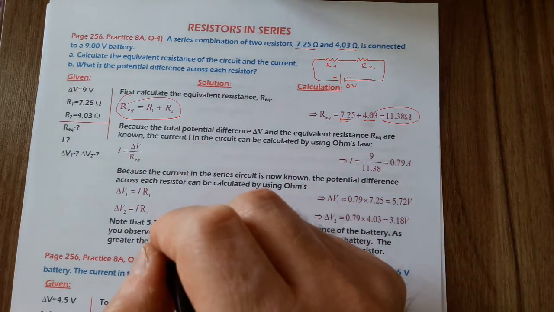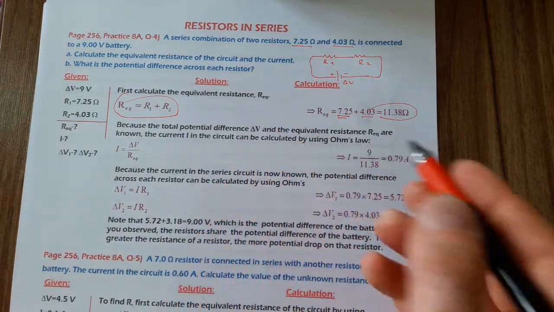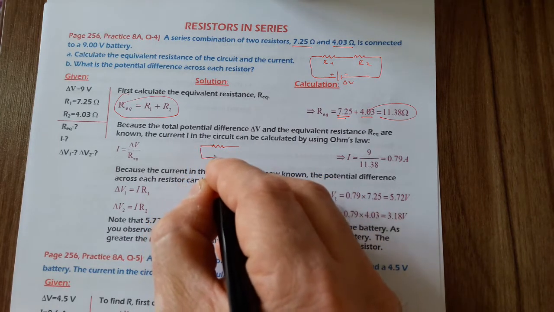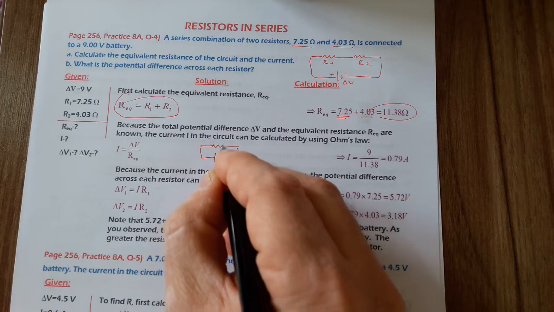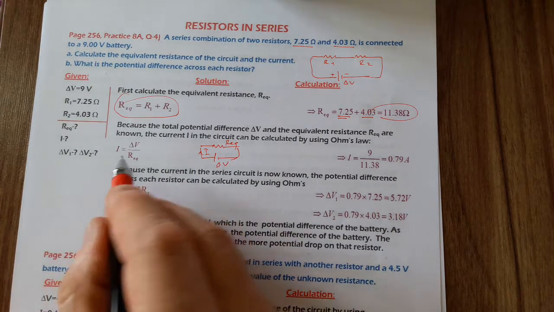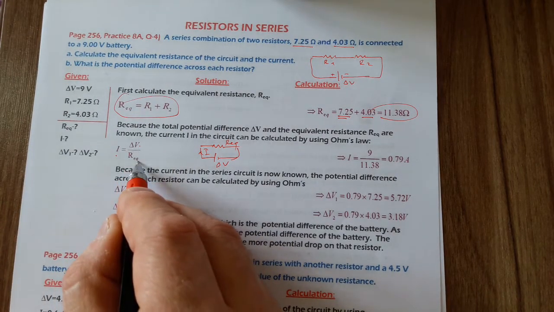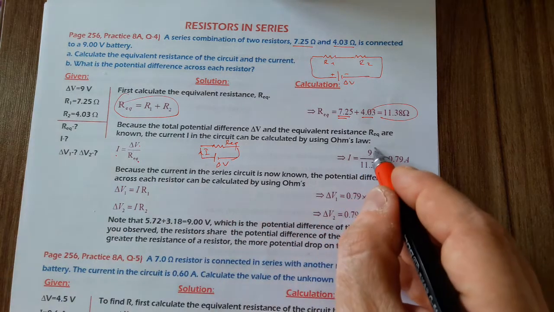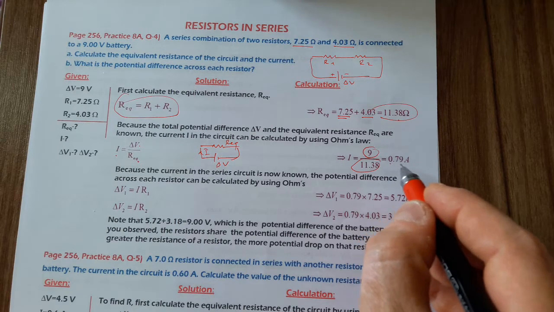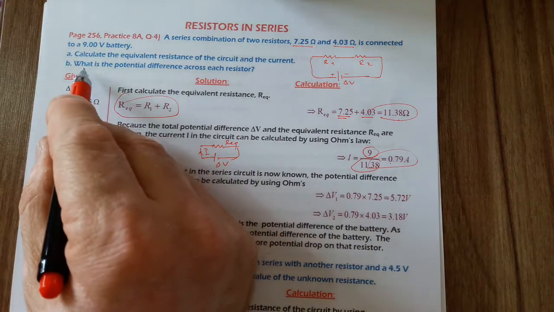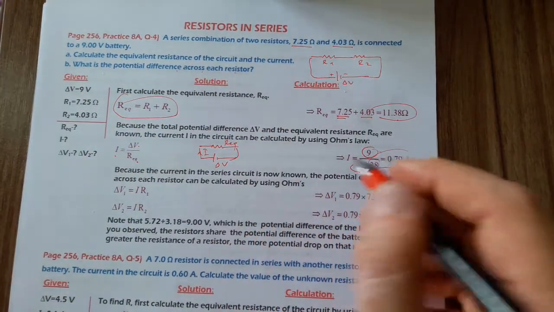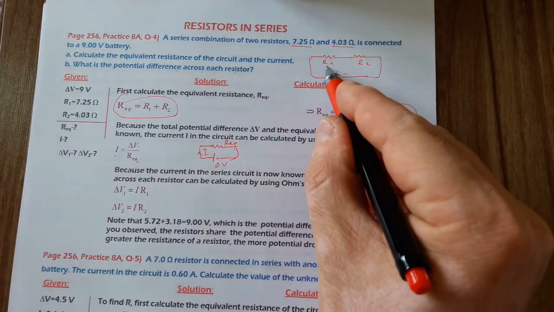Equivalent resistance can be calculated because they are in series, so you add them. 7.25 plus 4.03 becomes 11.84 (wait, 11.28 ohm by addition; the speaker says 11.84 and later 11.38). Now we can calculate the electric current because now we make the circuit like this. There is one battery, delta V, and there is an equivalent resistance. Now apply Ohm's law for finding the electric current. Electric current is equal to potential difference divided by equivalent resistance. The potential difference is 9. Equivalent resistance we calculated, 11.38, which gives 0.79.